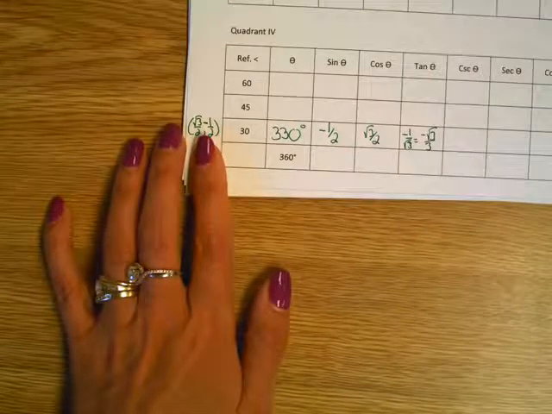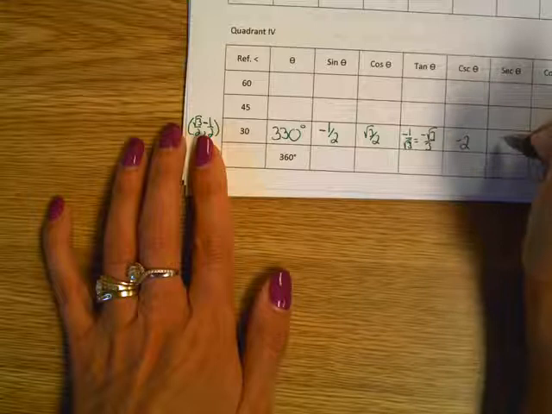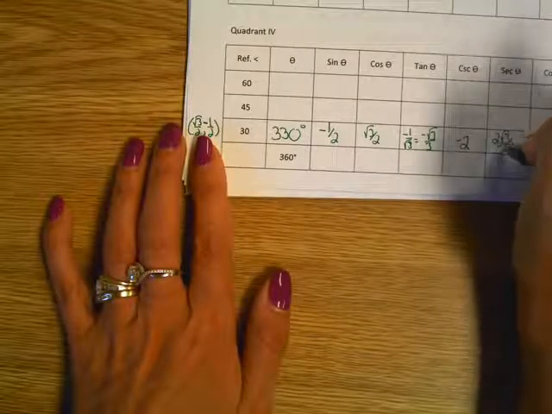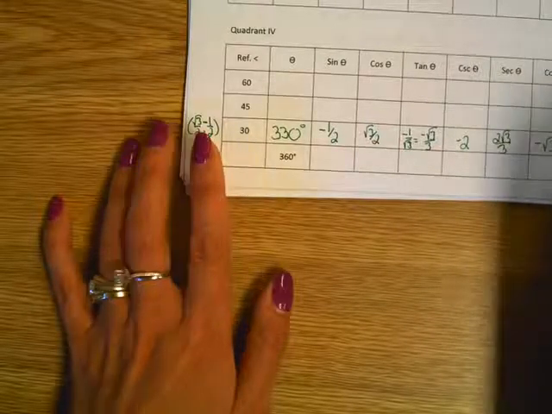And reciprocal all of those. Negative 2. Positive 2 square root of 3 over 3. And then negative square root of 3. Okay.